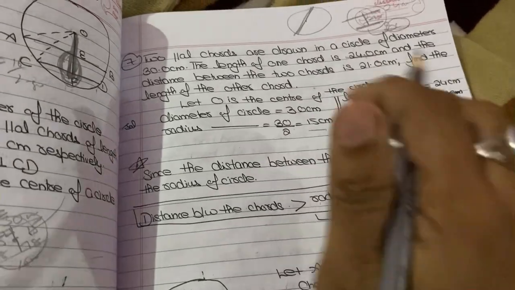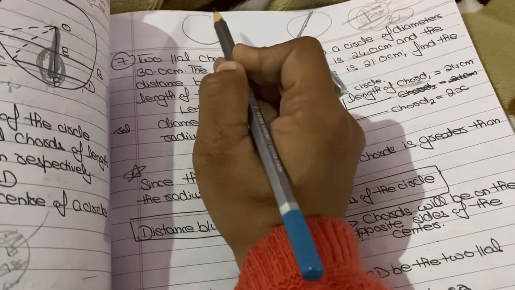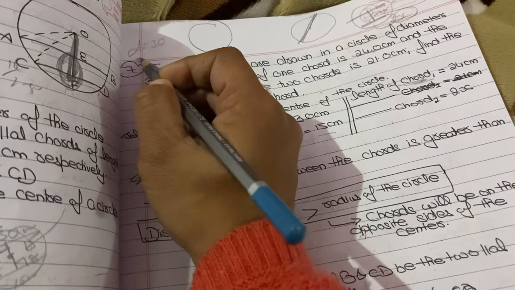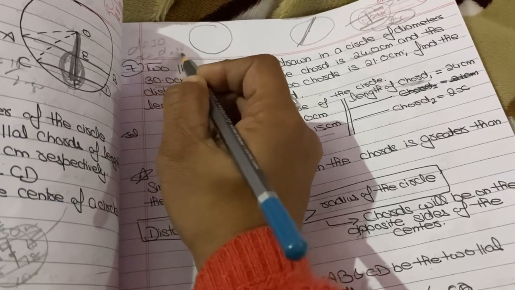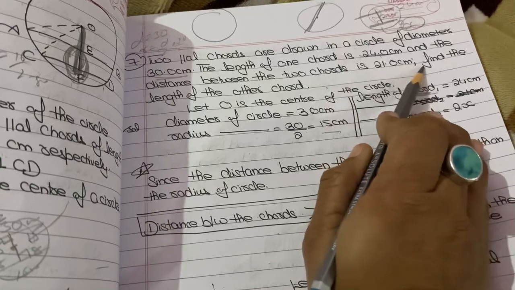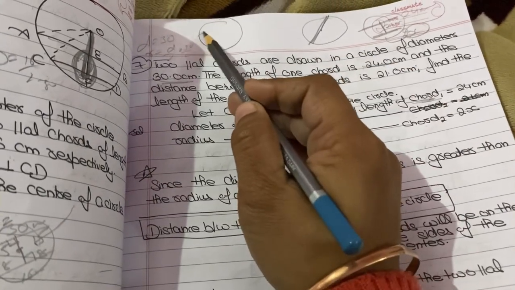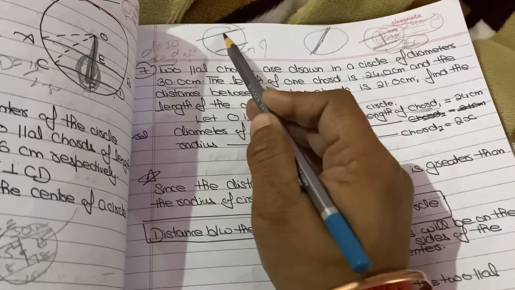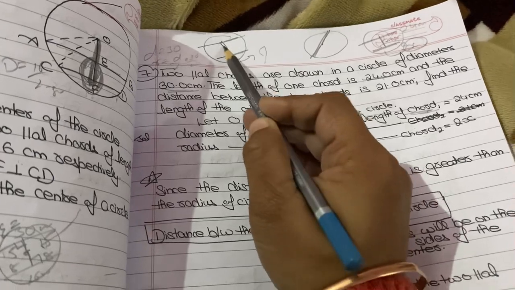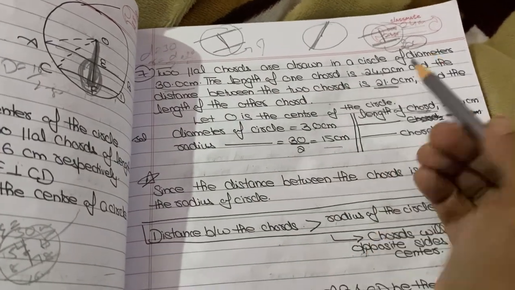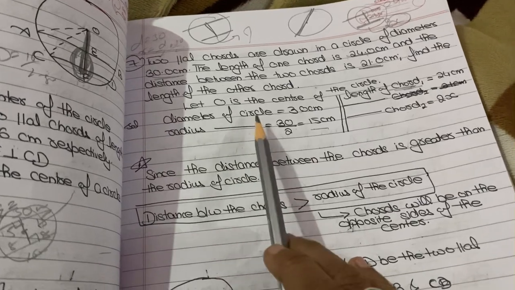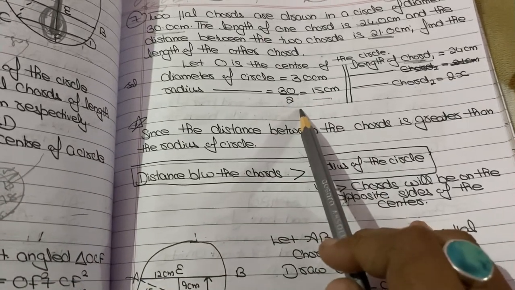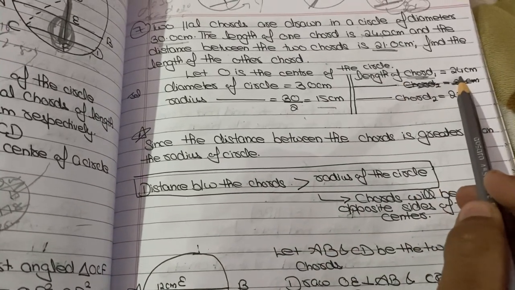Okay, I'm going to explain again. There is a circle whose diameter is 30 centimeter. If its diameter is 30 centimeter, then its radius is d by 2, that is 30 by 2, which is 15 centimeter. So there are two chords. One's length is 24 centimeter and second's length is unknown. I have to calculate this. And the perpendicular distance between them is 21 centimeter. So this is the question. The diameter of the circle is 30 centimeter and radius is 15. Length of one chord is 24 centimeter.